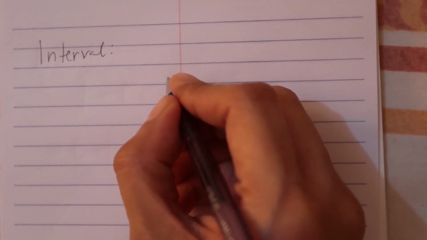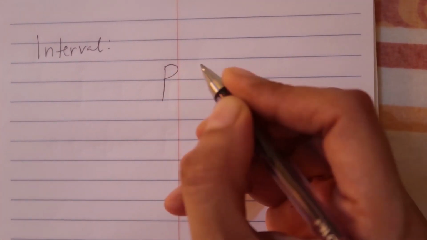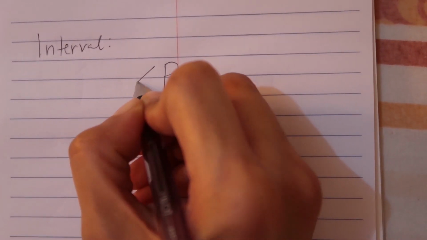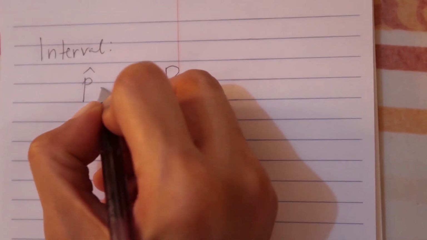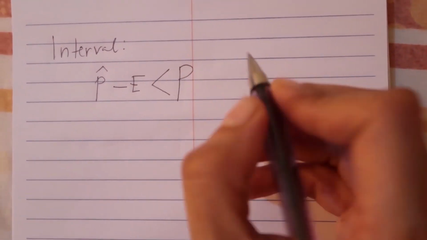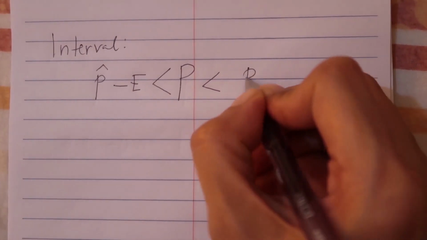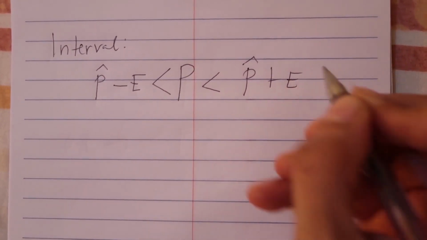Okay. So we can now write the interval. That will be: population proportion is greater than sample proportion minus the margin of error, but less than sample proportion plus the margin of error.